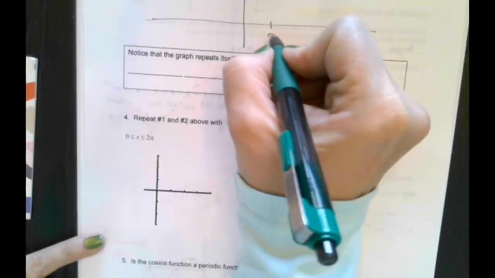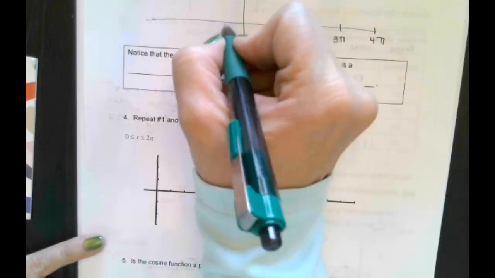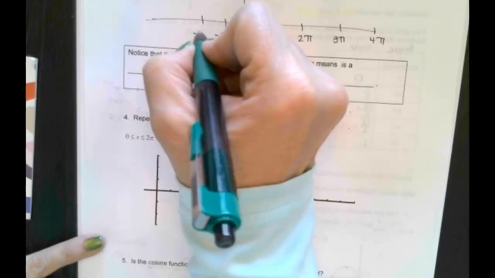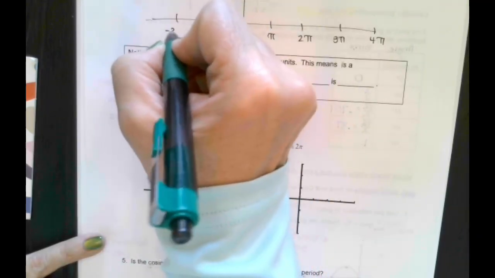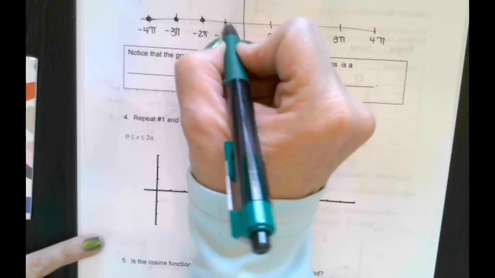Okay? All right. Now let's talk about this. What do you think would happen if our graph went from negative 4 pi to 4 pi? Well, that was kind of a lead-in to where we're at right here. So if I have pi, and then 2 pi, and then 3 pi, and then 4 pi, and I go this direction, so negative pi. What you're going to see happen is at every pi value, I'm going to have a 0.